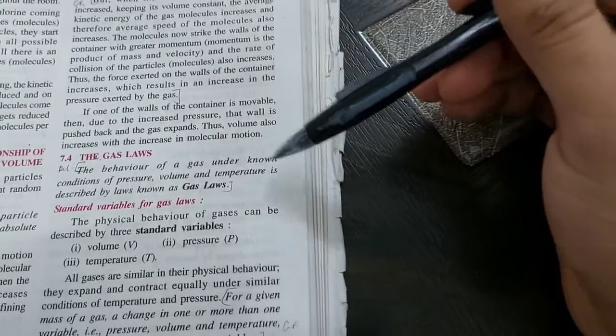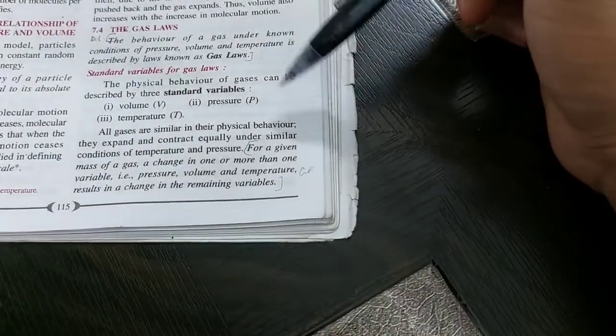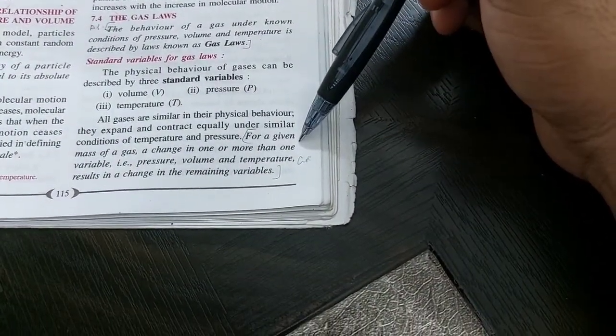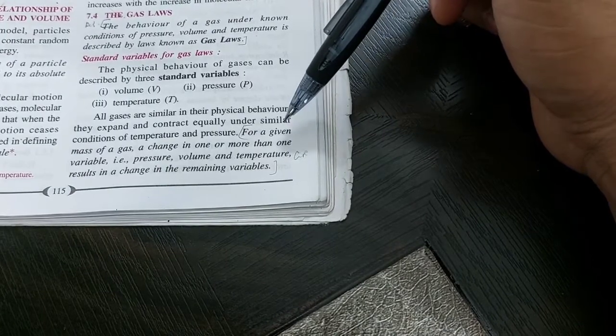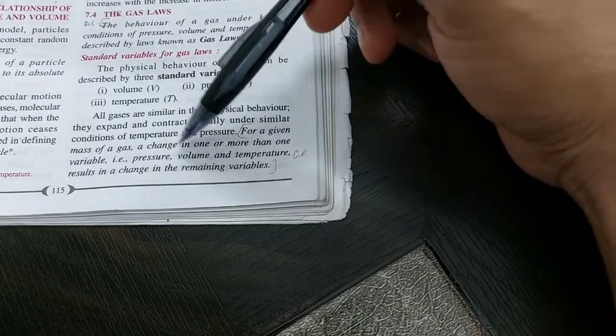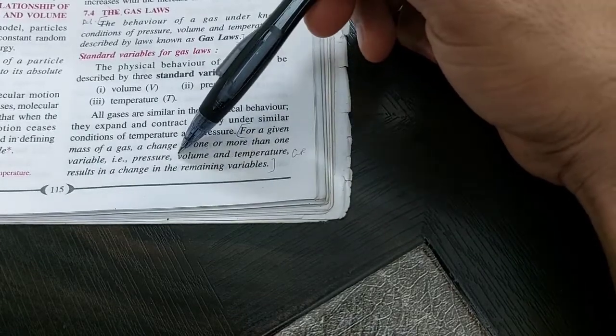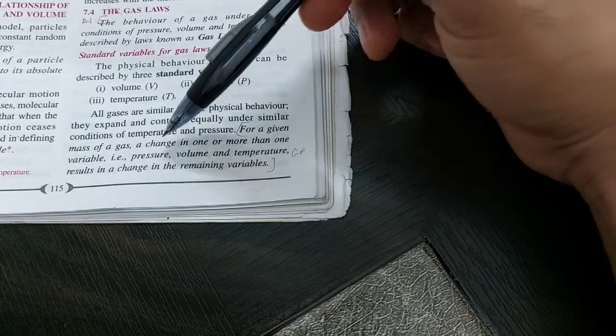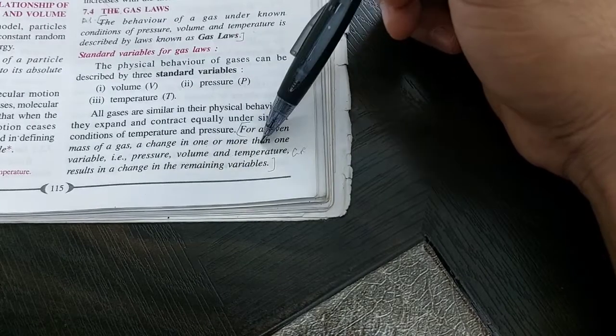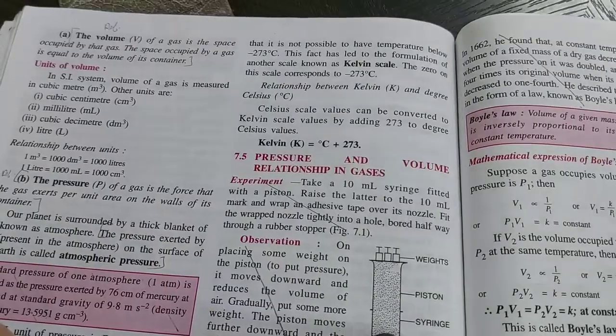Now the gas laws. This is the definition of gas laws. This is a give reason. Why should we study a gas in terms of three variables: pressure, volume, and temperature? Because they can affect each other. A slight change in pressure can affect the volume and temperature, and so on.